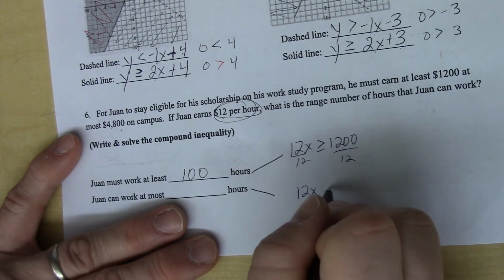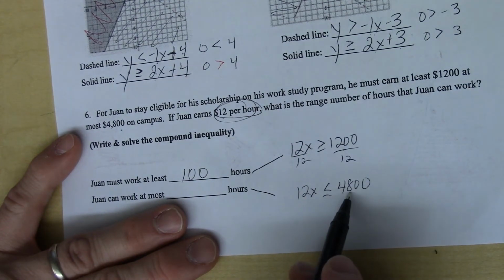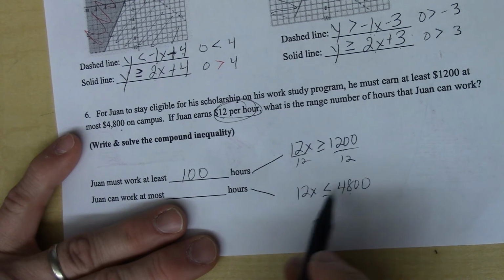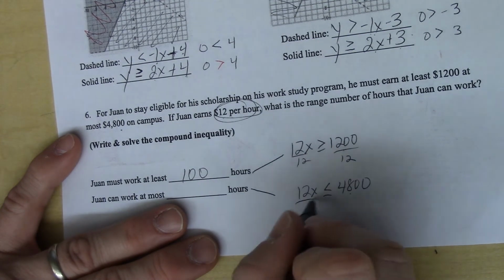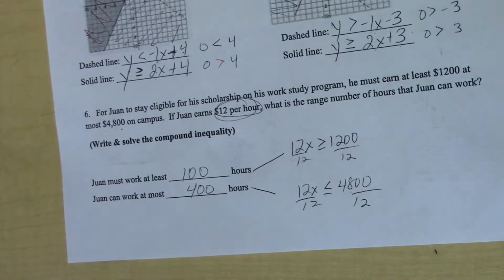And it has to be at most 4,800. That's less than or equal to, because it can be 4,800, but it can't be anything more than that. It has to be less than or equal to that. And again, if I just divide both sides by 12 here, I get 400 hours for that problem.